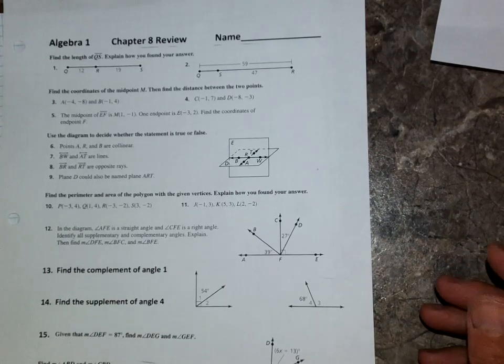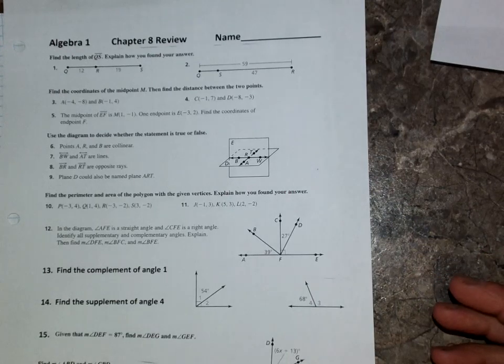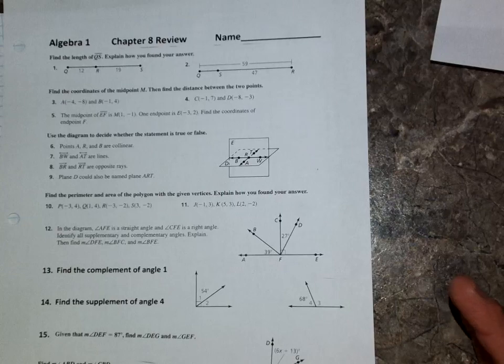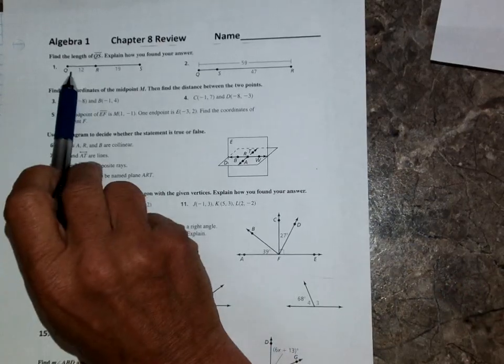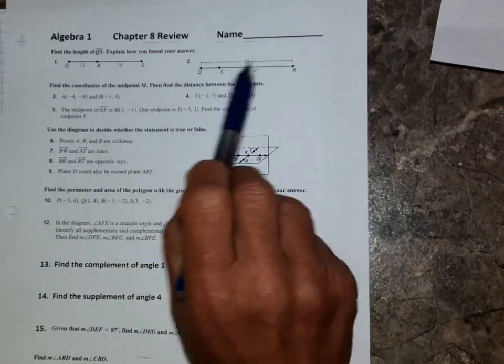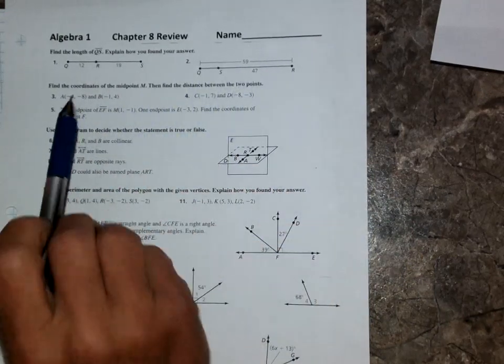Anyway, tomorrow we have a test on Chapter 8, and here is the chapter review. If you want a copy of the chapter review, let me know. I will go through it with you briefly, and then you guys can work on it. Number 1 is pretty easy, you're just going to add those. If you want QS, just add them. Number 2 is pretty easy too: 59 minus 47, you can do that.